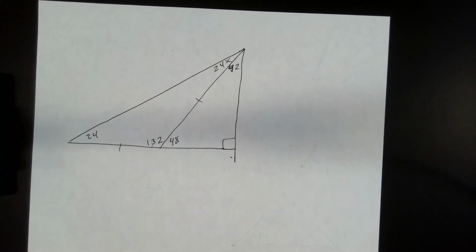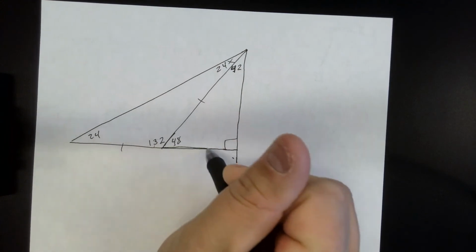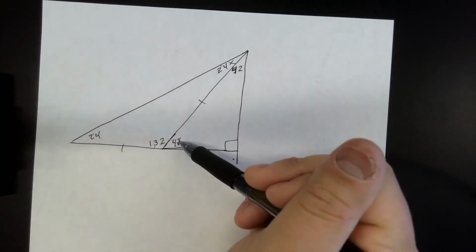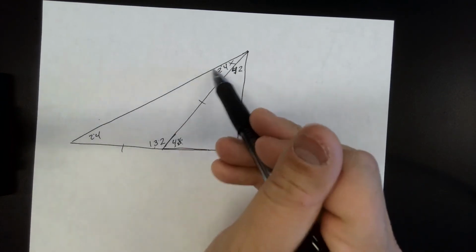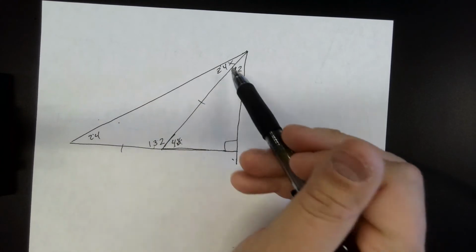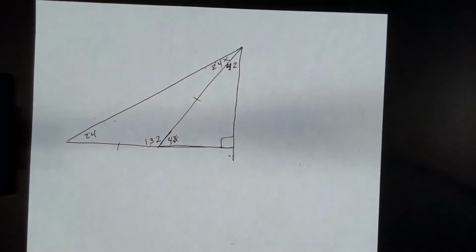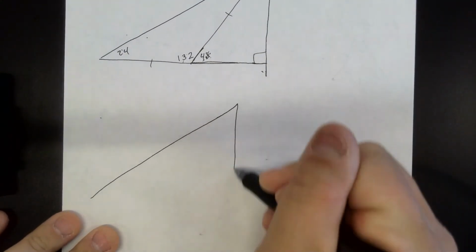Boom! Extended angle theorem. If this is 48, this angle is opposite that, equal to that, and we know based upon isosceles triangles that those have to be the same, so you get it. See that? Wait, I didn't get it. It's okay, listen, let's look at it again here.